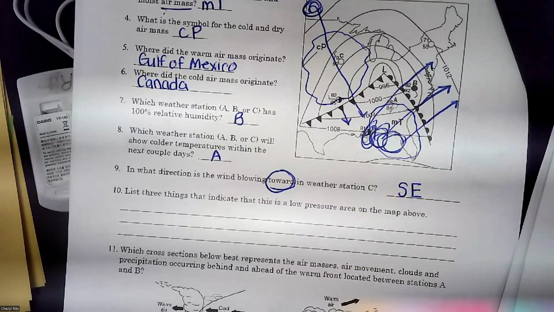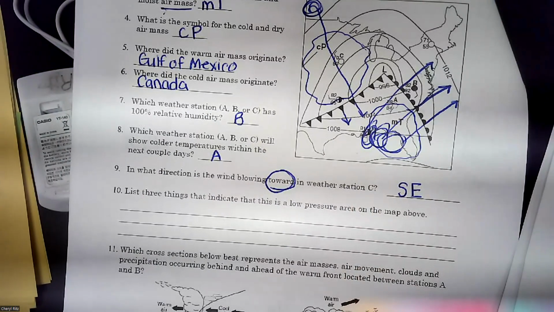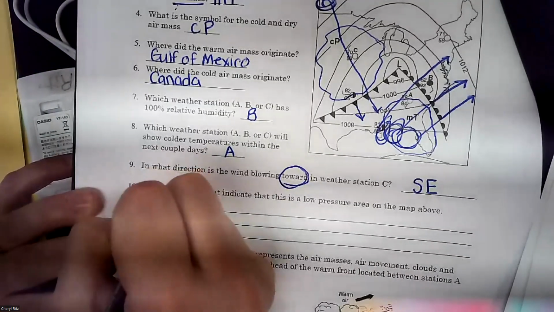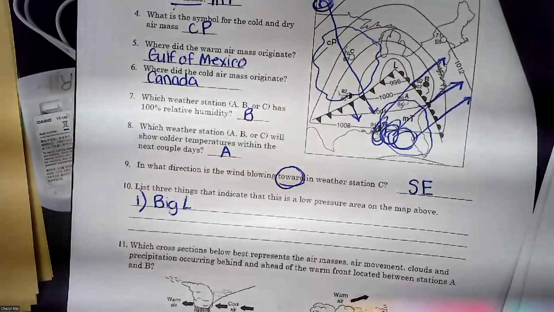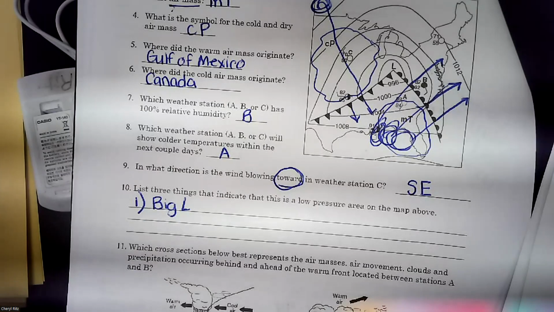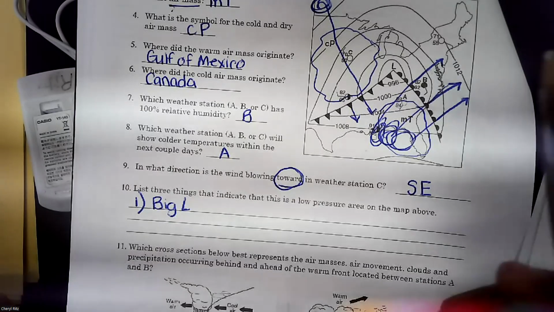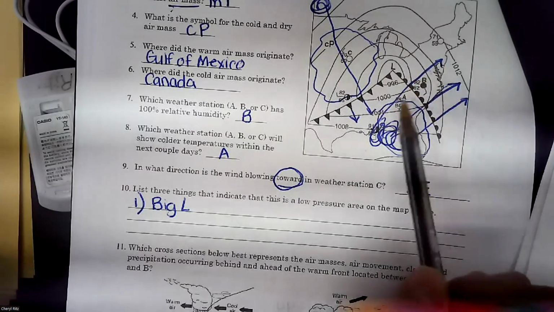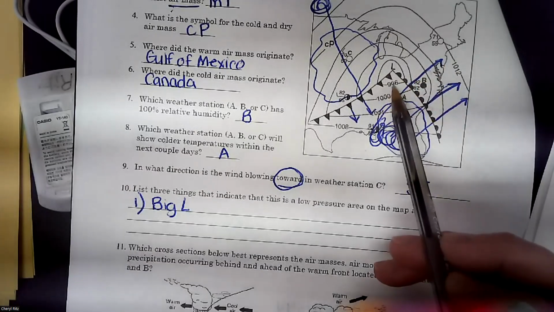And then I'm asking for 3 things that made you know that this was a low pressure system. There should be one really obvious one. The L. One would be the big L. What are some other things about low pressure that we know about? On the lines themselves, is that what you're saying? Whatever numbers are on it, lower it out. Yep.